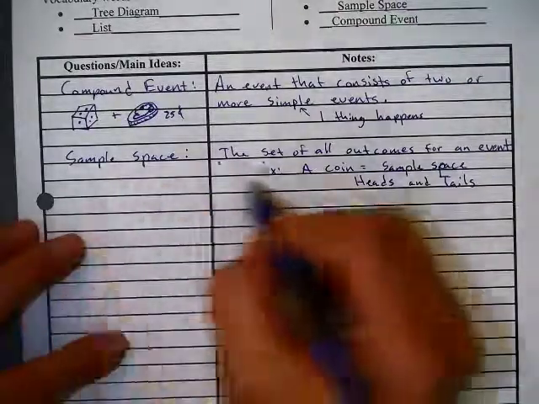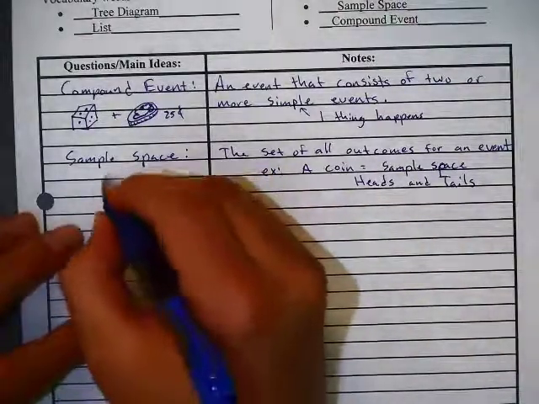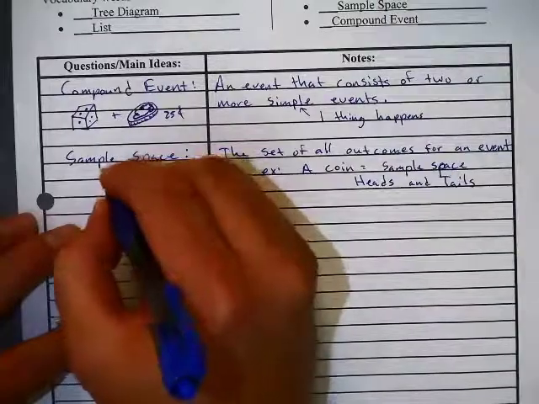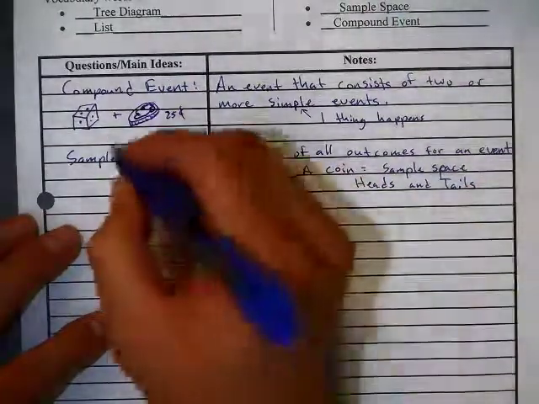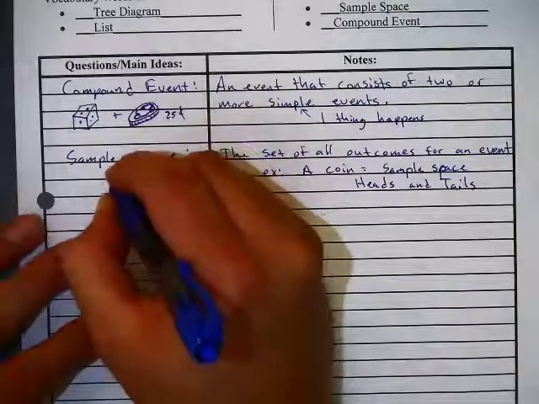Let's draw a little picture of it. Sample spaces, the most common ones you see, are tree diagrams. So I'll just do a little tree diagram for you here.